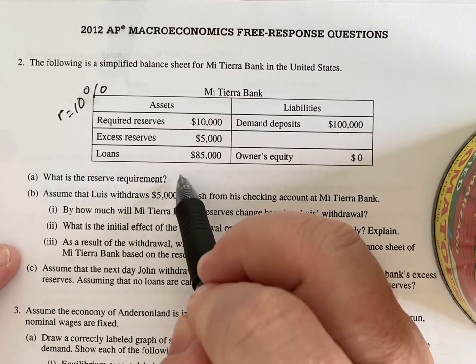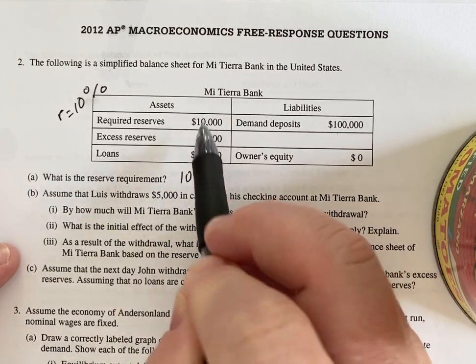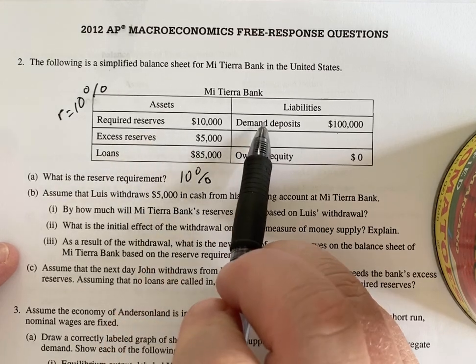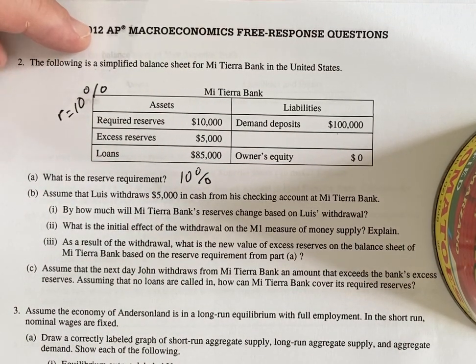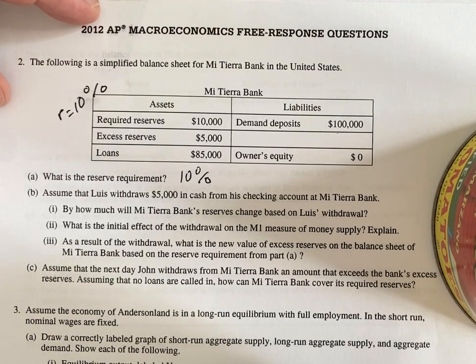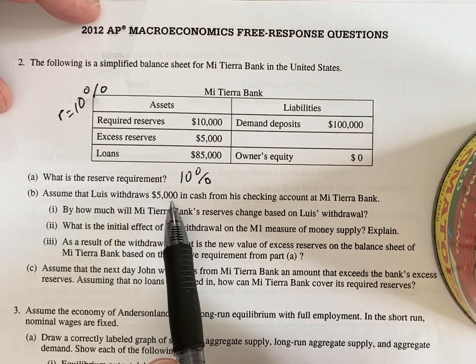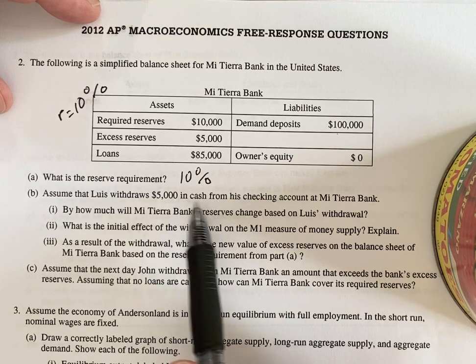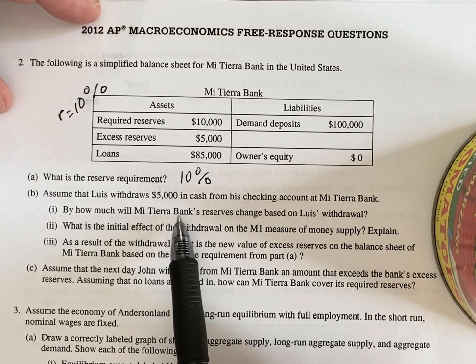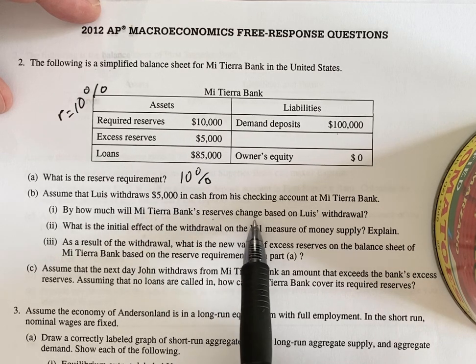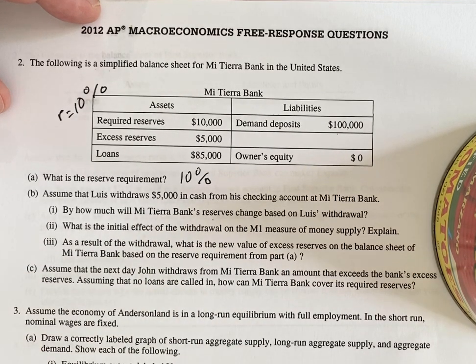What is the reserve requirement? It is 10%. We already did the work on this. We compared what's in required reserves to demand deposit. Boom, nice and neat. Alrighty. Now, here we go right here. Luis withdraws $5,000 in cash from his checking account. By how much will Mi Tierra's bank reserves change based on Luis's withdrawal?